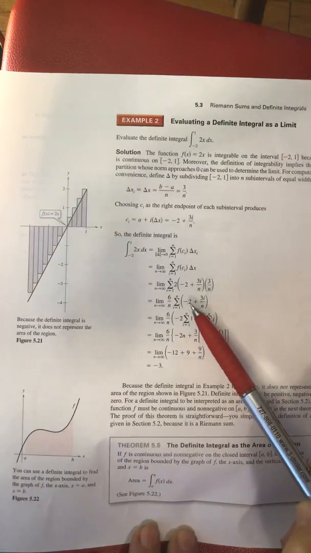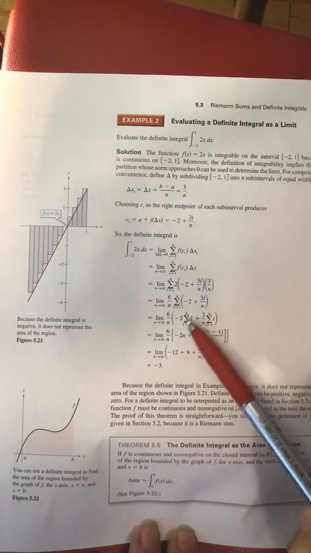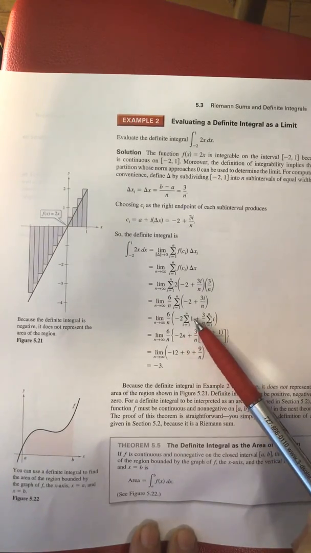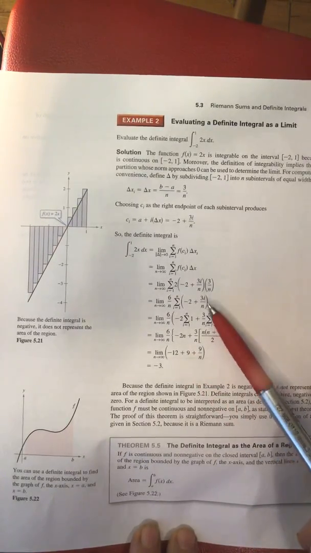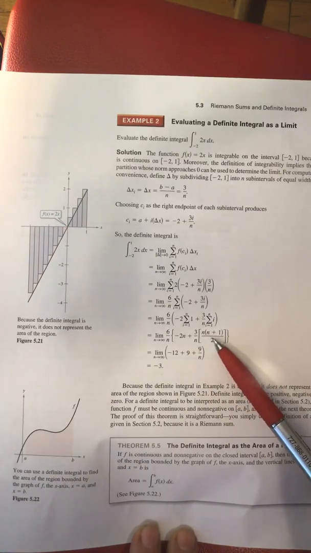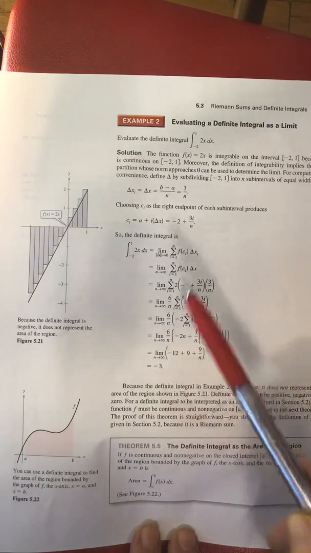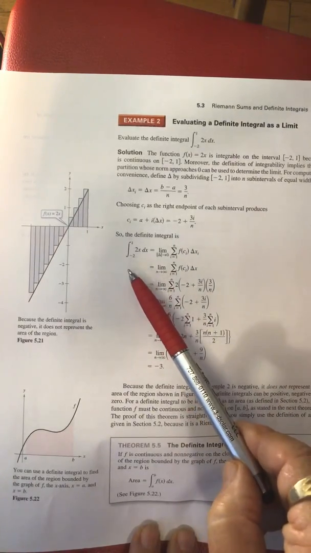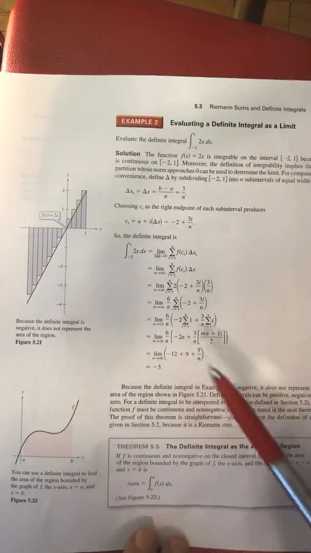The summation of -2 is -2 times the summation from 1 to n of 1. We've already found out that that summation is n, so it's -2n. Then 3 over n, summation of i going from 1 to n of i, which again was n times (n plus 1) over 2. And we end up with this limit, so it equals -3. So this definite integral from -2 to 1 of 2x dx is -3.